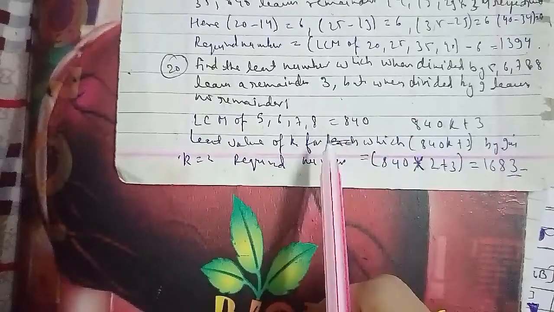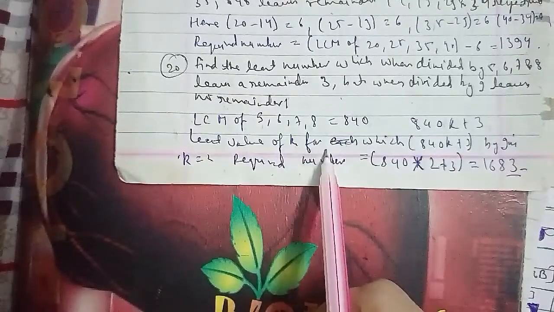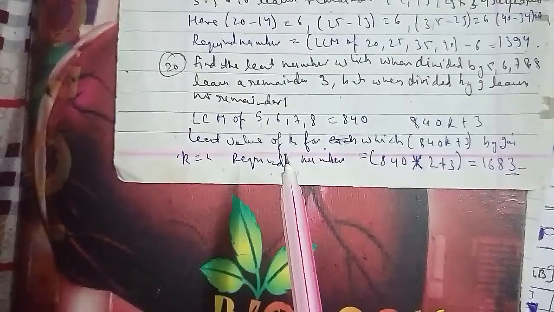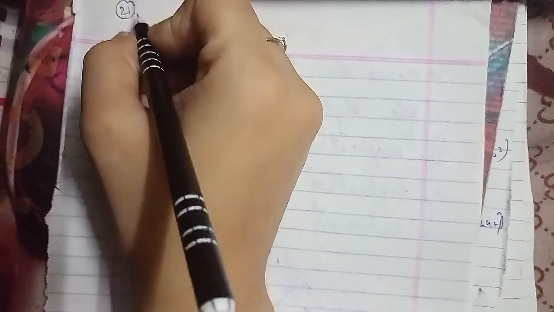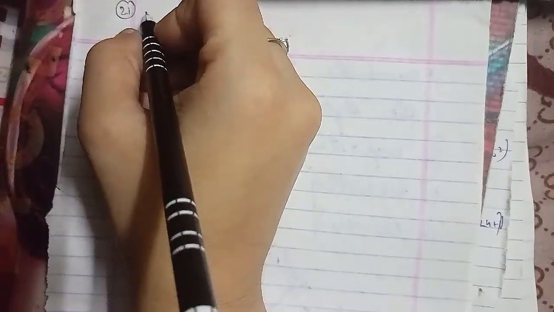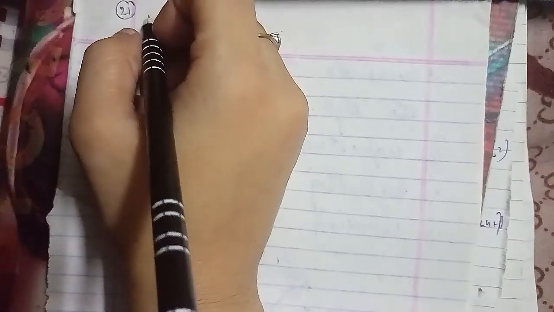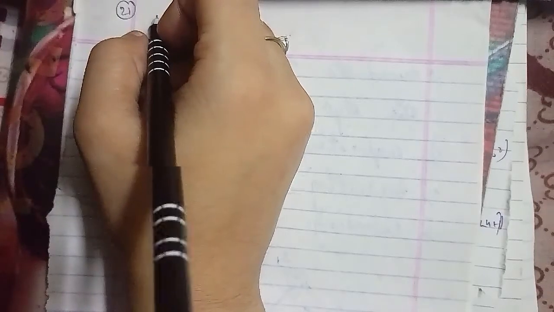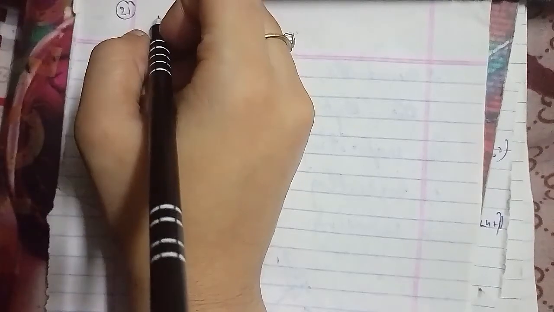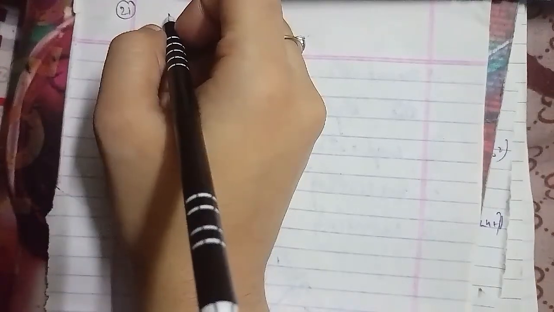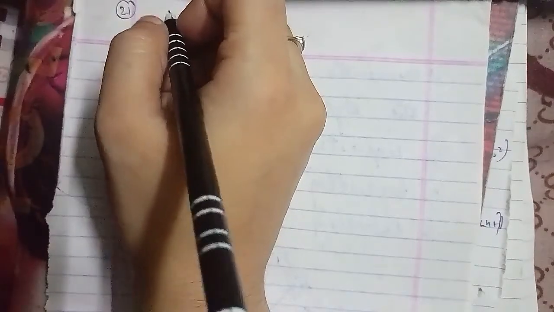The traffic lights at 3 different road crossings change after 48 seconds, 72 seconds and 108 seconds respectively.